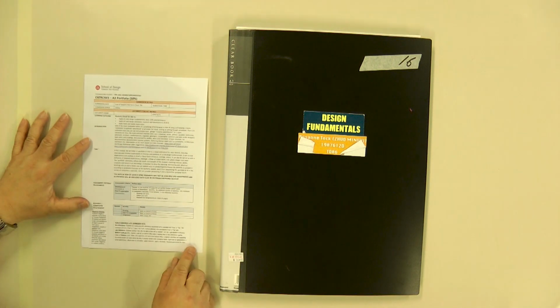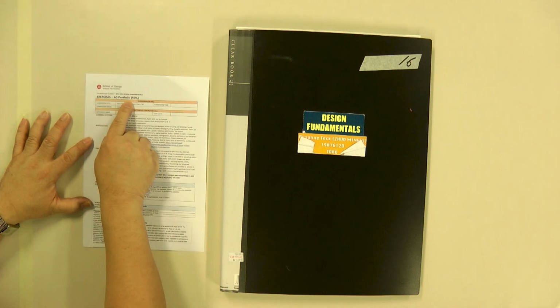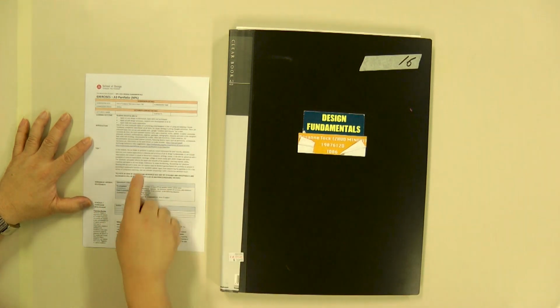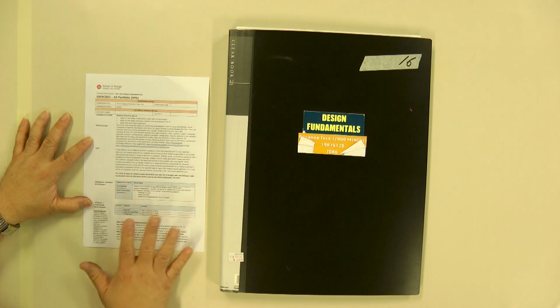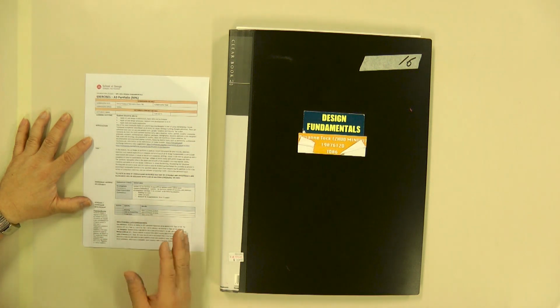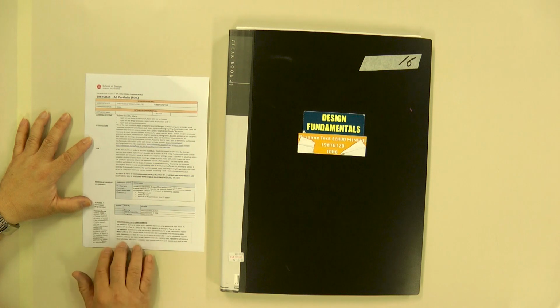there's what we call the brief. Exercises, A3, portfolio, or art file. Down here, all the details telling you what you have to do, explaining what it is about. Please read through this.